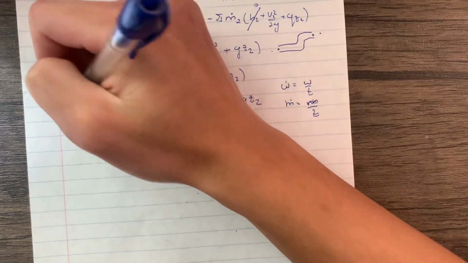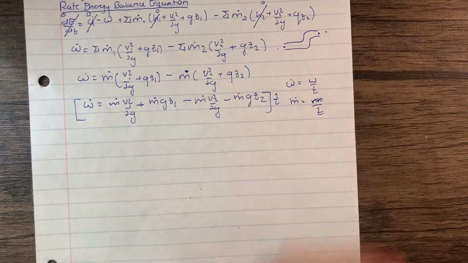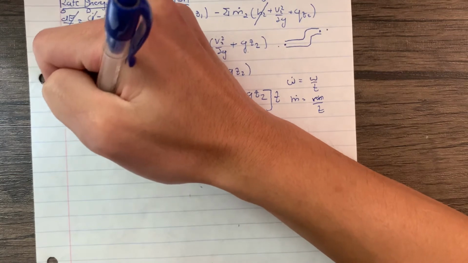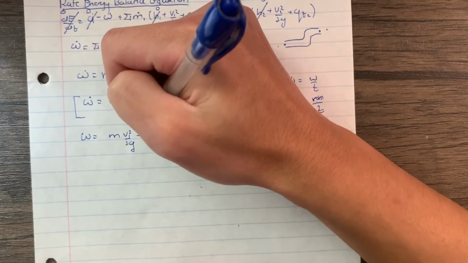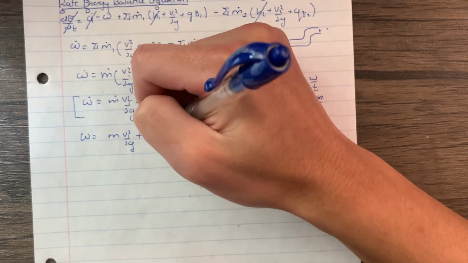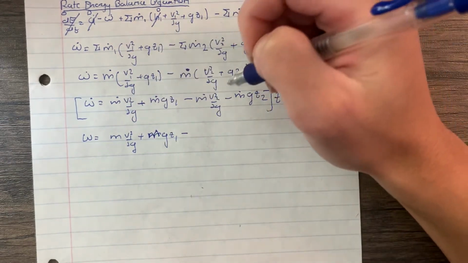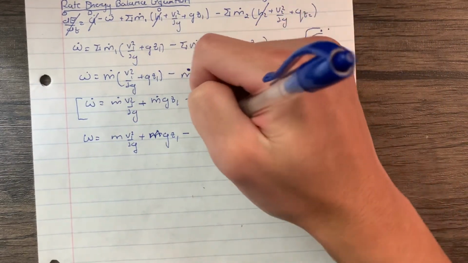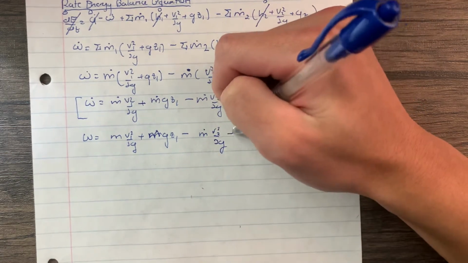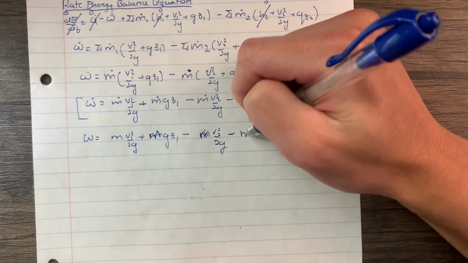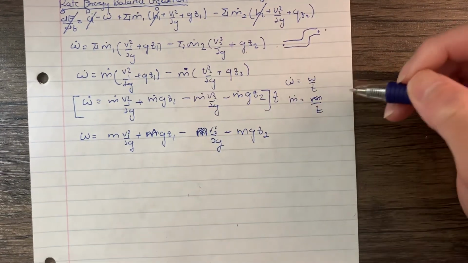So we can multiply the time into all these to simplify it even further. So we'll have work is equal to the mass times v squared 1 over 2g plus m gz1 — this should not be m dot — minus m v squared 2 over 2g, minus m gz2. Yes, these are just regular m, just regular mass.